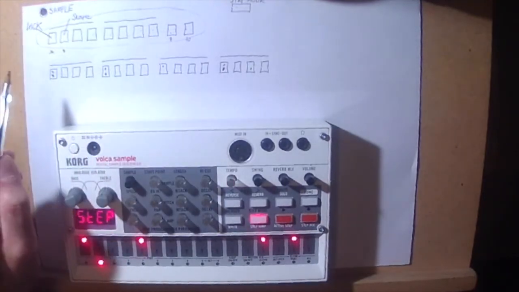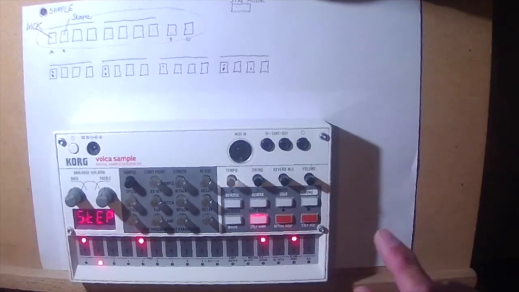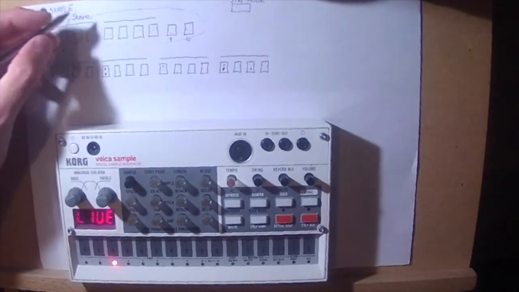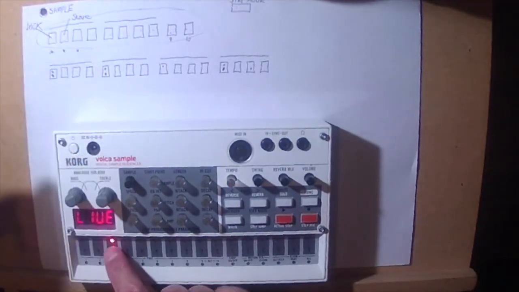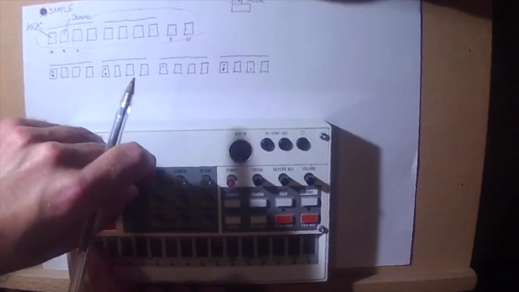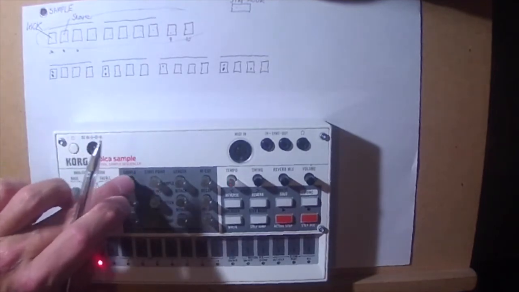Now the really cool thing with the Volca Sample is what I can do is, I'm in step mode, just come out of step mode. Let's go to my position 3. Just like that. Now what was I? Yeah, so I had drum number 6 selected using the sample.